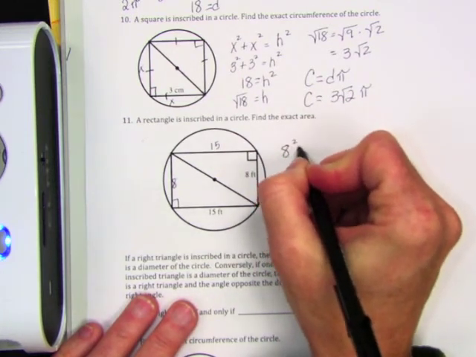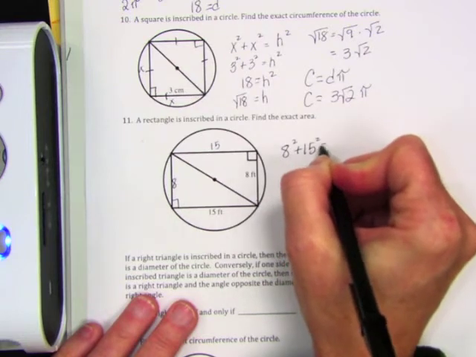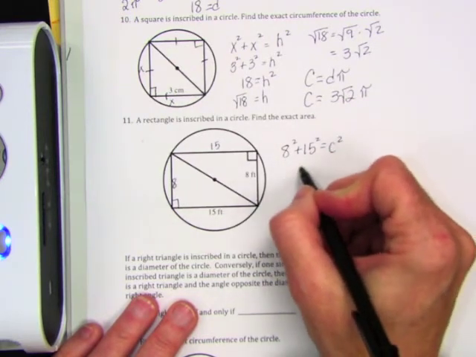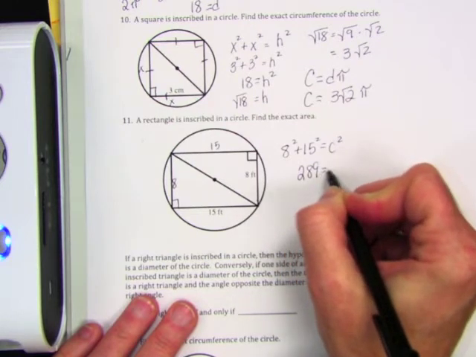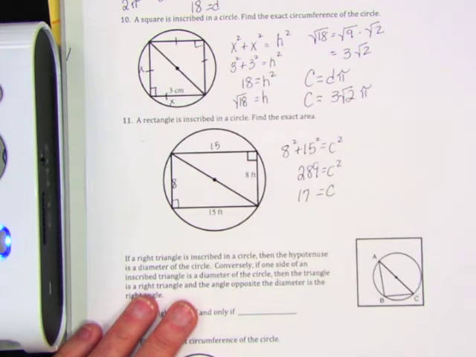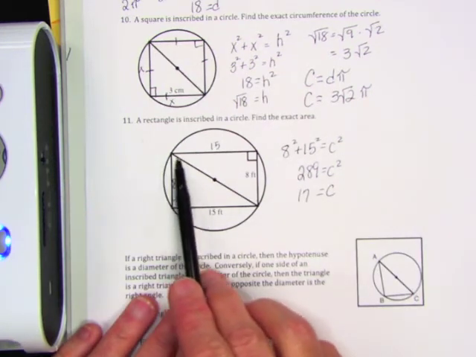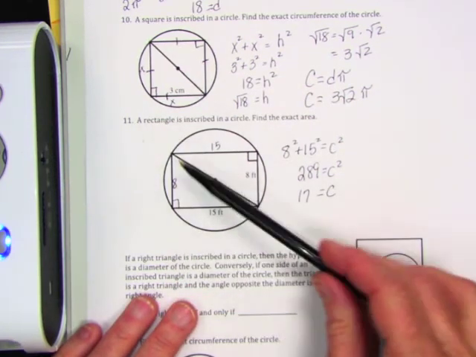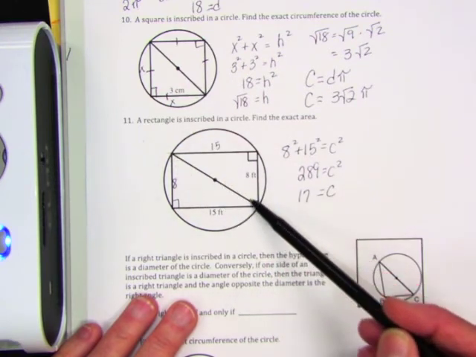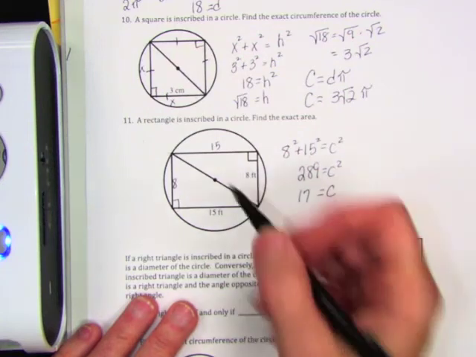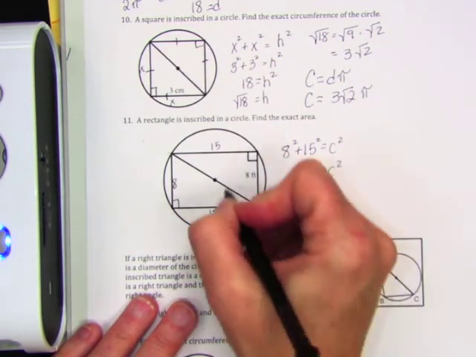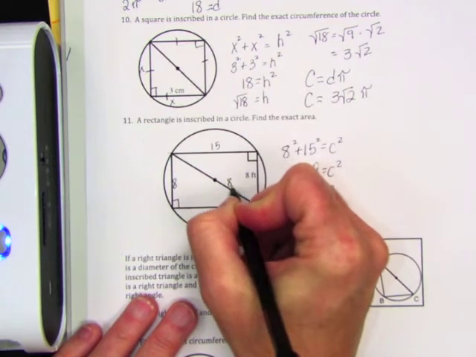8 squared plus 15 squared equals c squared. 64 plus 225 is 289. And so when I square root, I get 17. So 17 is the entire hypotenuse. 17 is the entire diameter. If I want to know the radius, I need to take that 17 and divide it by 2, and I get 8.5.